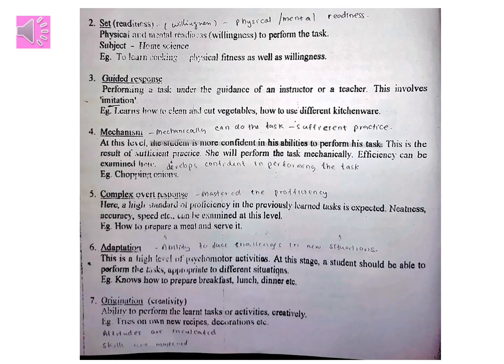Guided response, you get your sister or brother to help you to ride the bicycle. He will say, don't look close, you have to look far and pedal, like that. You get the help from the extra source, right? So that is guided response. Mechanism, now you can ride the bicycle, right? You don't fall down. You can ride the bicycle straight away and automatically you pedal, right? Efficiency can be seen in your riding.